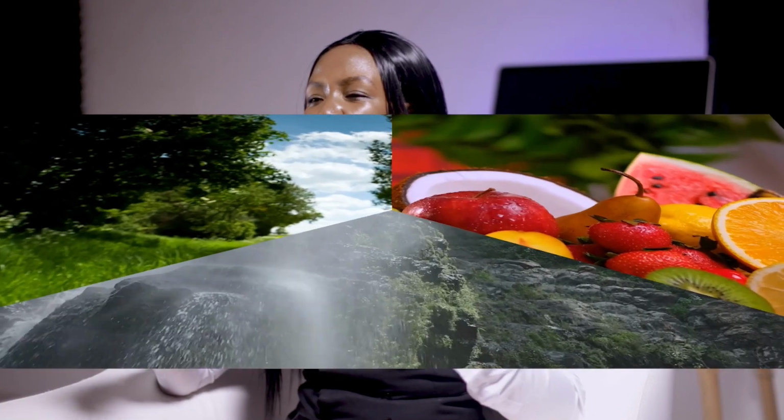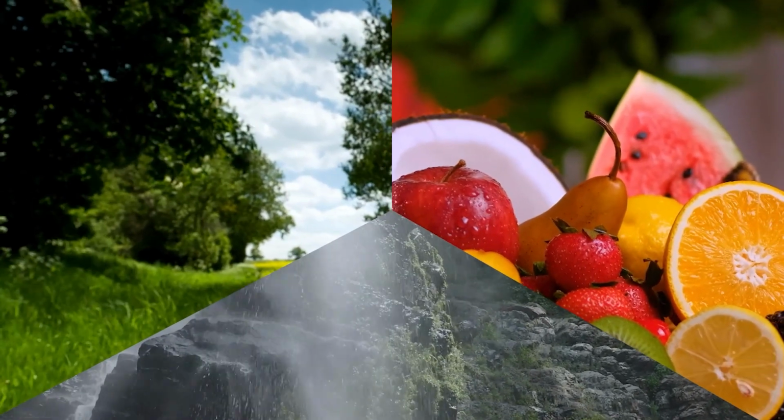The fourth effect is the 3-way split screen. Last but not the least, let's explore a 3-way split screen effect. This one adds complexity to your storytelling and allows you to showcase 3 related shots side by side.